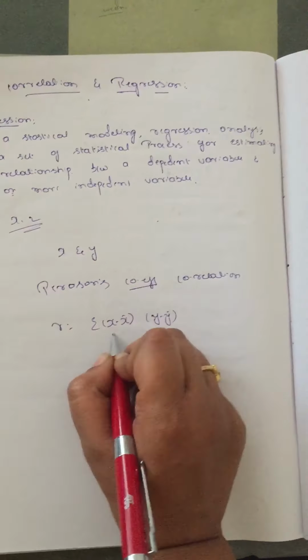Now substituting these values in the three equations we get sigma x square, but we again need x square, y square and also (x minus y) whole square. So first find x square: 1 square is 1, 2 square is 4, 3 square is 9, 4 square is 16, 5 square is 25, 6 square is 36, 7 square is 49. Now add, which is equal to 140.